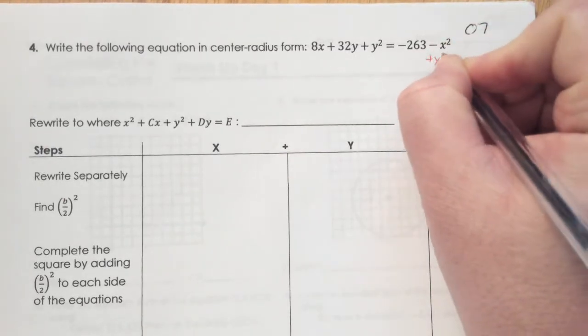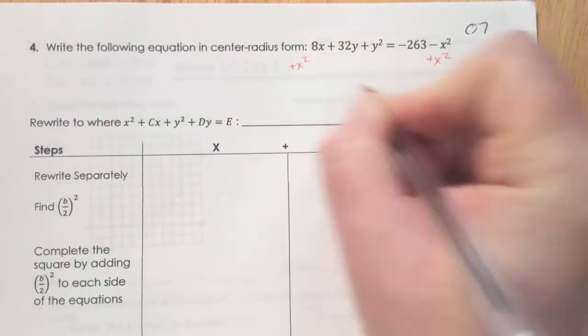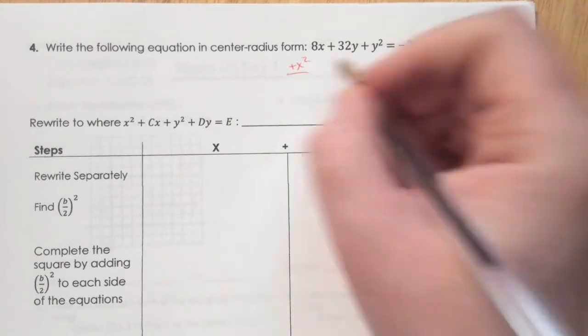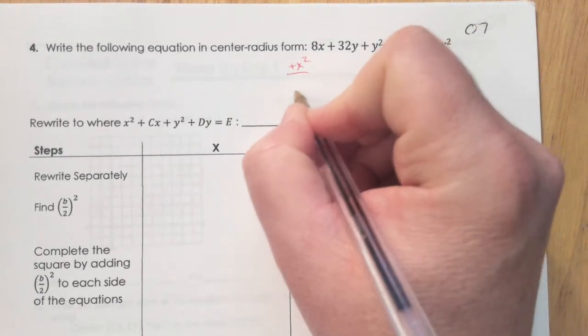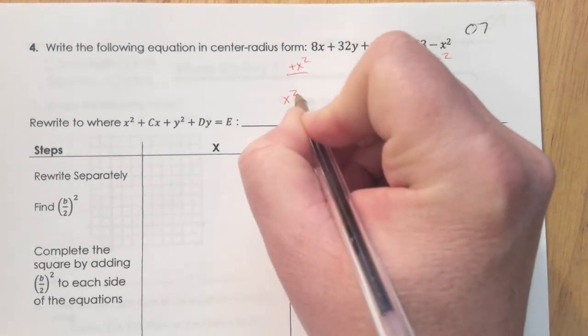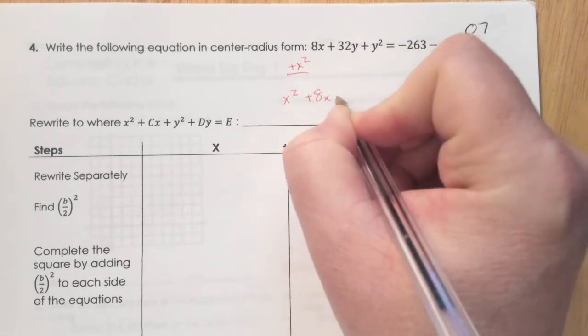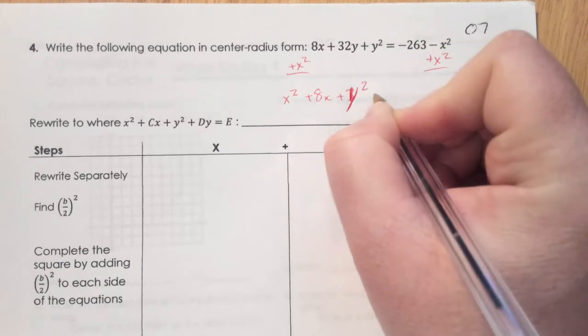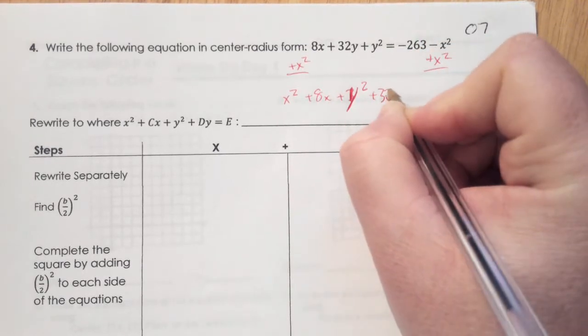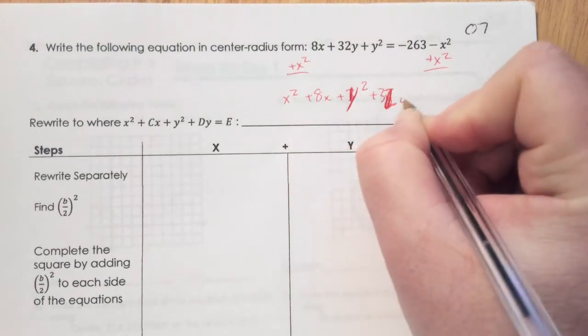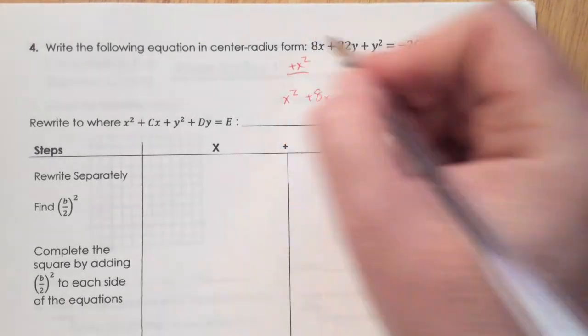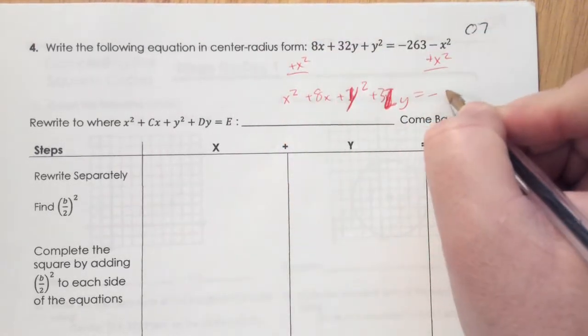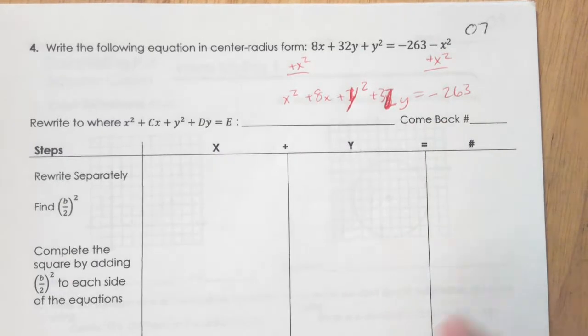So I'm going to add x squared to both sides. And then I would have x squared plus 8x plus 30, well, I want the y squared, right? Y squared plus 32y. And then I still have a negative 263 on this side.